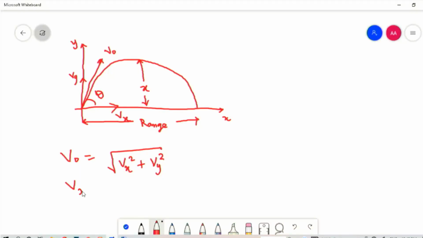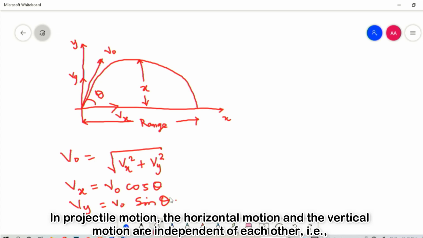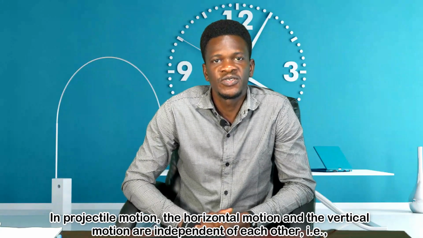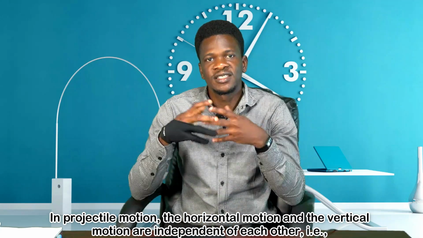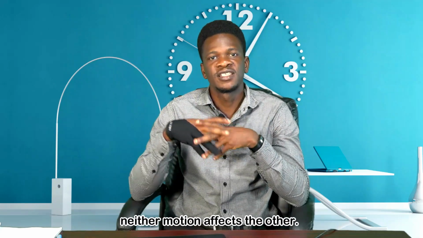So as we have seen, the components of the velocity can be written as vx, which is v naught cos theta, and vy is equal to v naught sin theta. In projectile motion, the horizontal motion and the vertical motion are independent of each other. That is, neither motion affects the other.